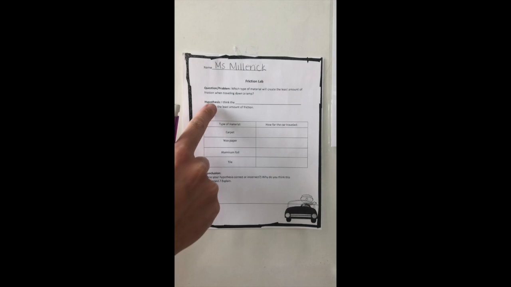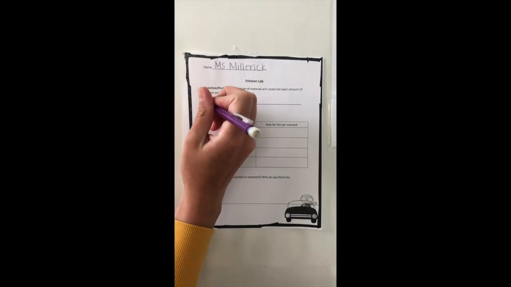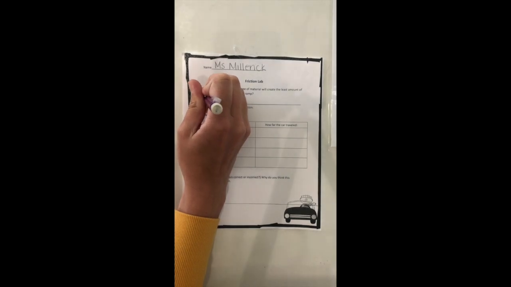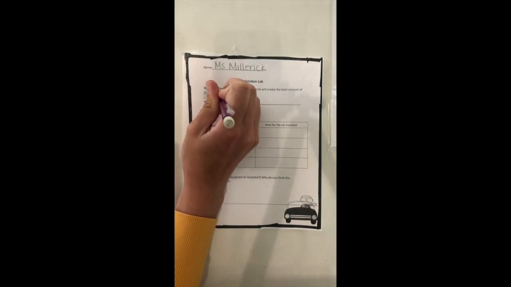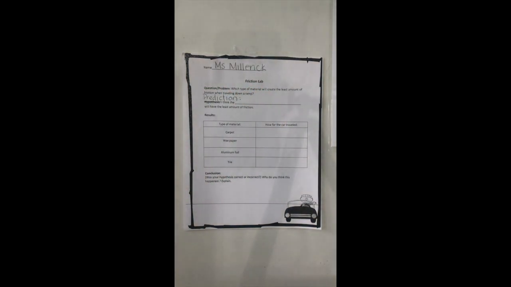And then you'll see the next part down says hypothesis. Okay, I didn't create this worksheet. Hypothesis is another word for prediction. So just to make things simple, I'm going to cross that out and I'm going to write prediction because that's the term that we use at the GFB. So I think it'll be a little bit easier for us to follow along.